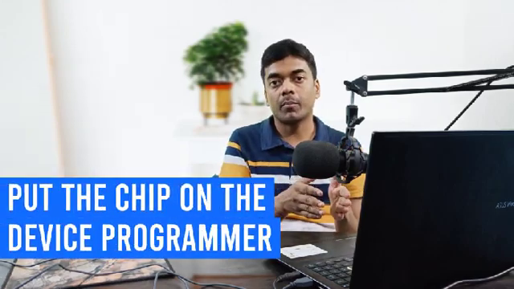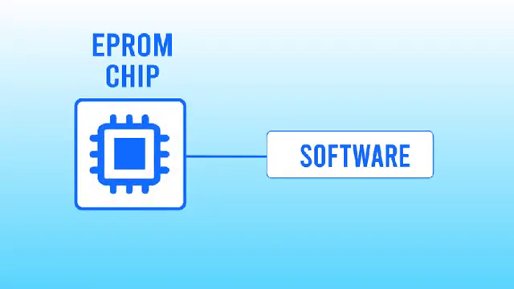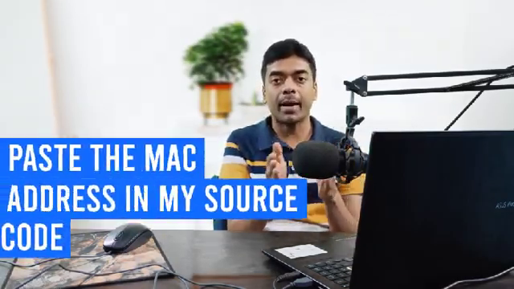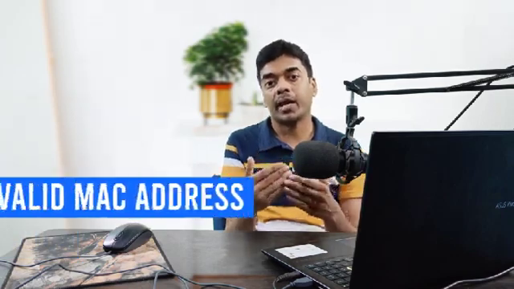So what I do, I actually purchase these chips and then use a device programmer. I put the chip on the device programmer and use the software to read the memory of that EEPROM IC. In the EEPROM IC at the bottom address, they store a unique MAC address. From there, I copy the MAC address and just paste it in my source code. In this way, I obtain a valid MAC address that I can use.